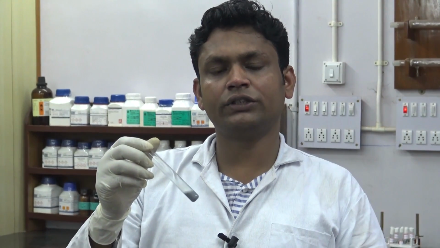This reaction is also used for the detection of mercuric ion, that is Hg+2 ion. On that side, the known sample will be the Sn+2.